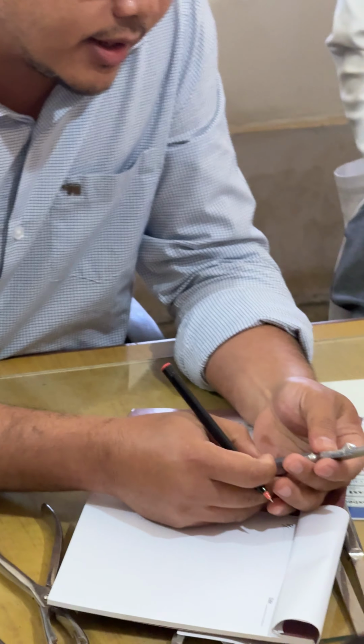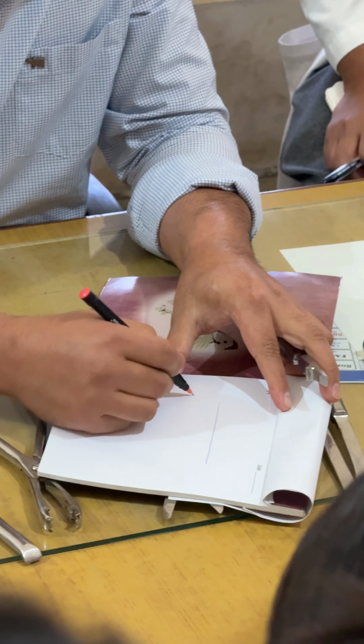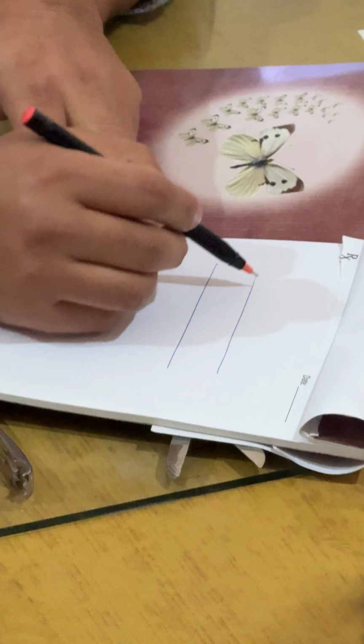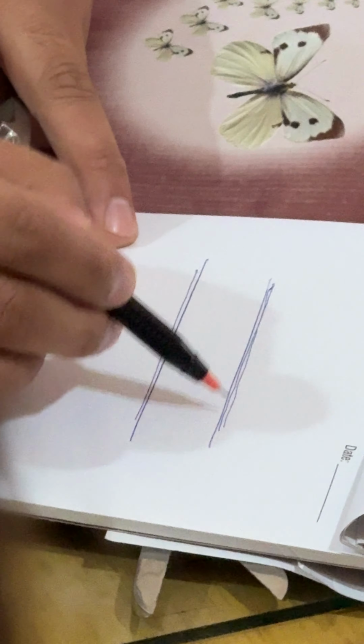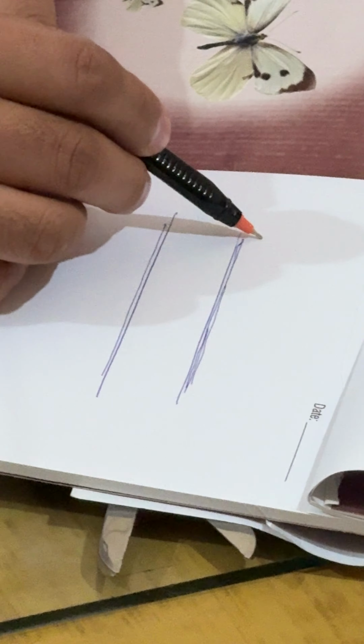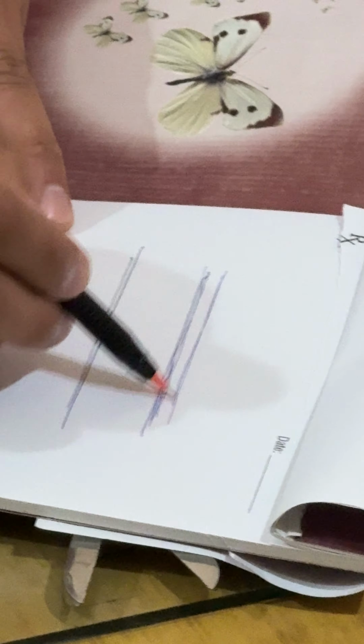Periosteum ka elevate na yan. Why? Because this is normal bone, okay? And the normal bone is covered by periosteum. This bone is covered by the periosteum. Just above the periosteum, there is a neurovascular bundle.